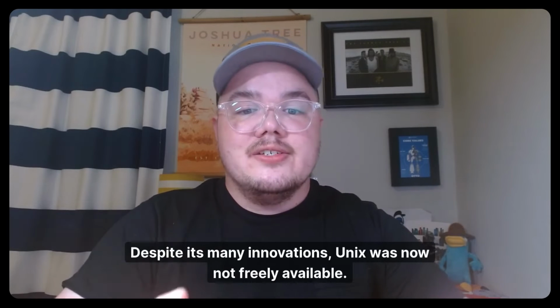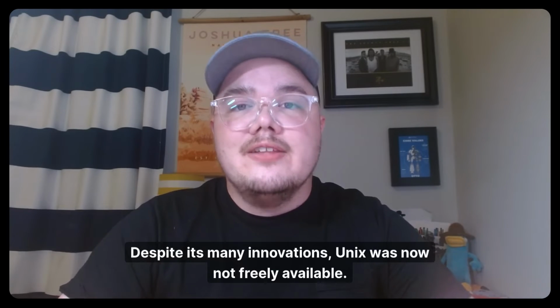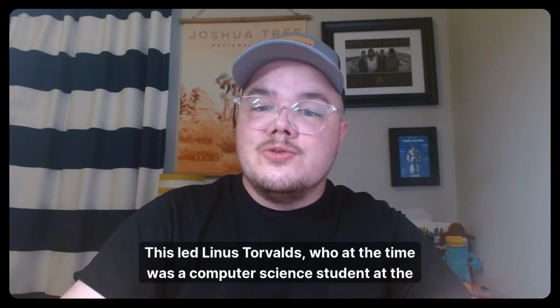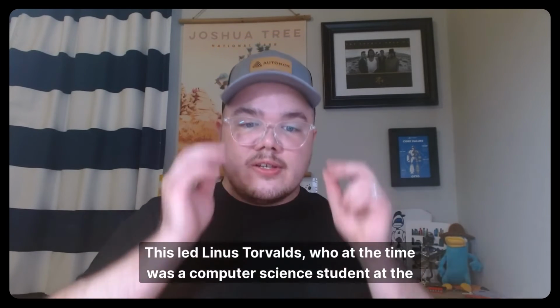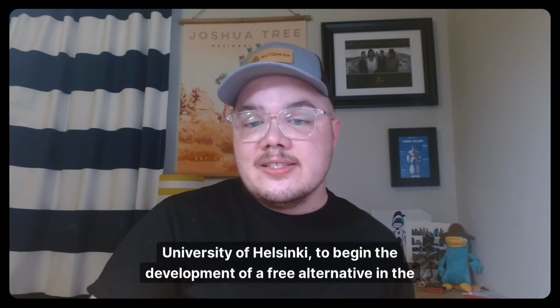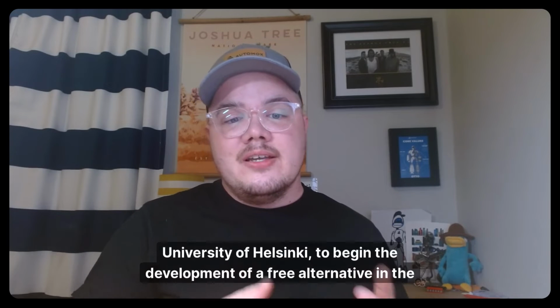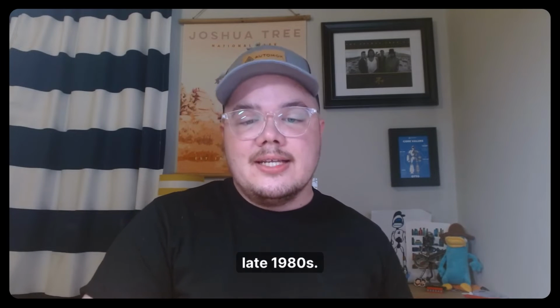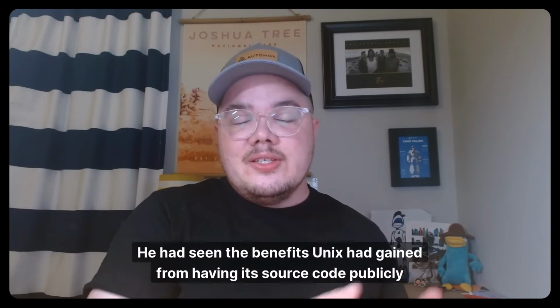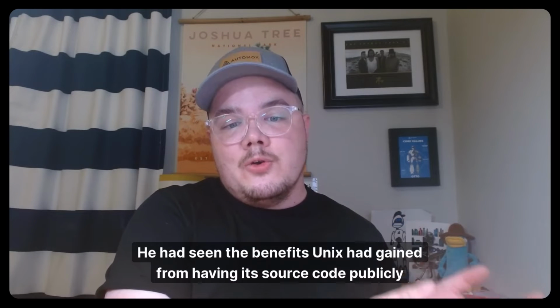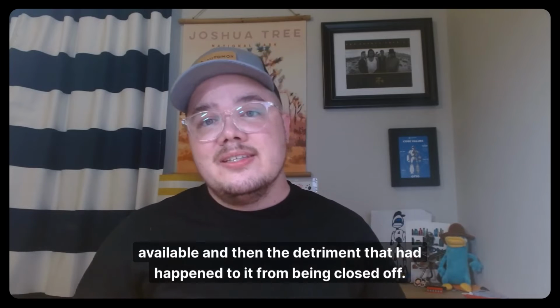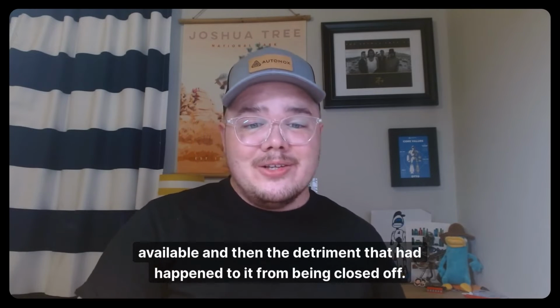Despite its many innovations, Unix was now not freely available. This led Linus Torvalds, who at the time was a computer science student at the University of Helsinki, to begin the development of a free alternative in the late 1980s. He had seen the benefits Unix had gained from having its source code publicly available, and the detriment that had happened to it from being closed off.